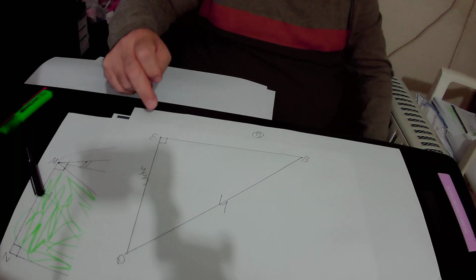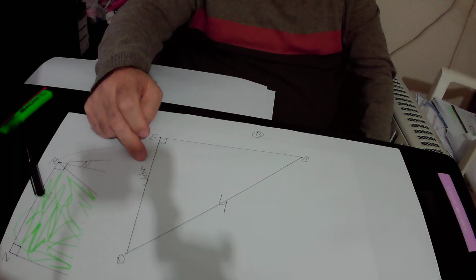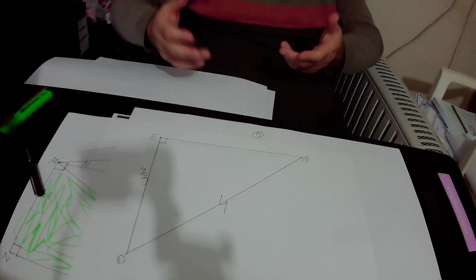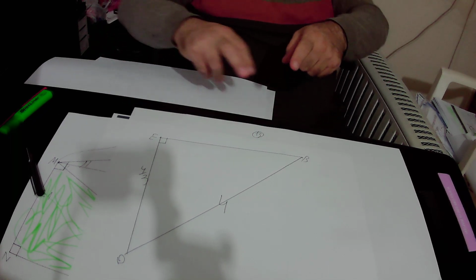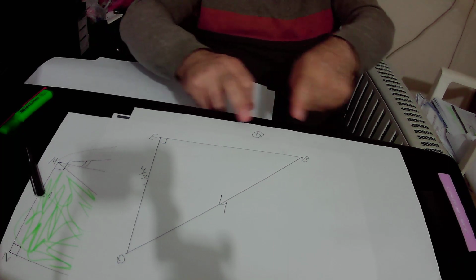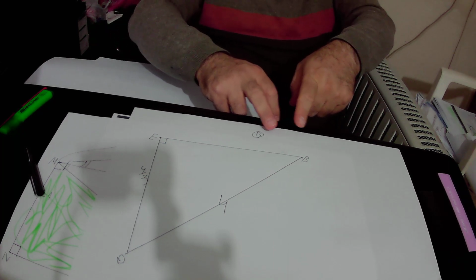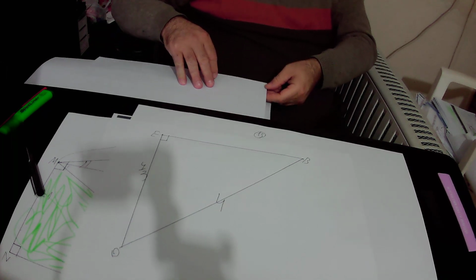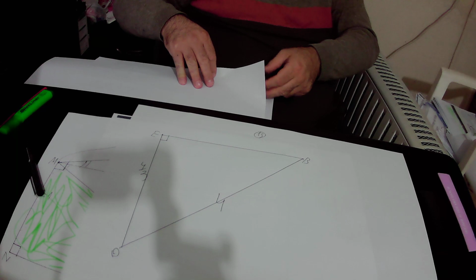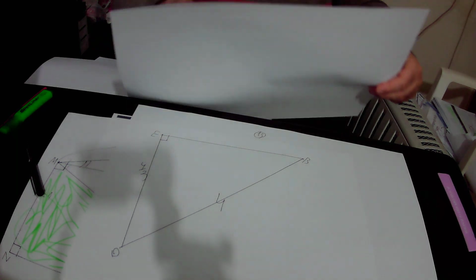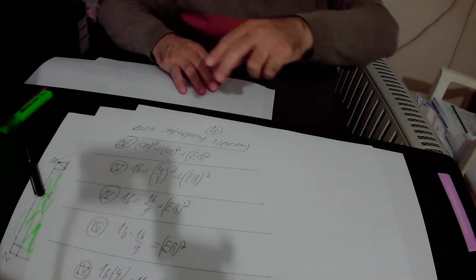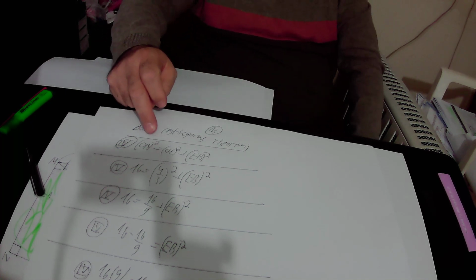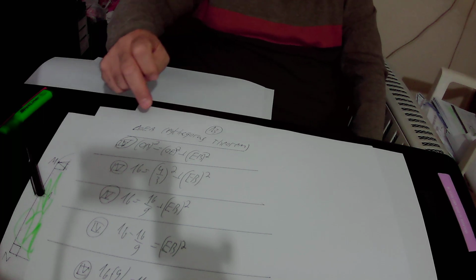We already found out that OE equals 4 over 3 units, and OB is the radius of the semicircle, therefore it equals 4 units. The only thing left is to find the length of side EB of the right triangle OEB. We find EB according to the Pythagorean theorem: the square of the hypotenuse equals the sum of the squares of the perpendiculars in the right triangle OEB. That is to say, OB squared equals OE squared plus EB squared.